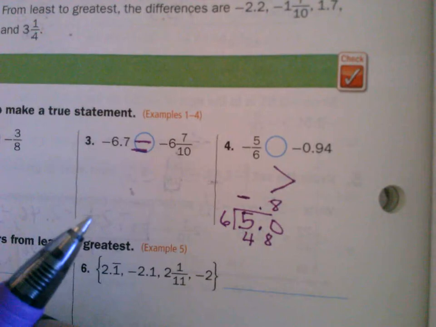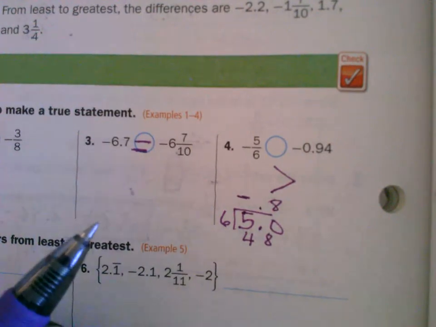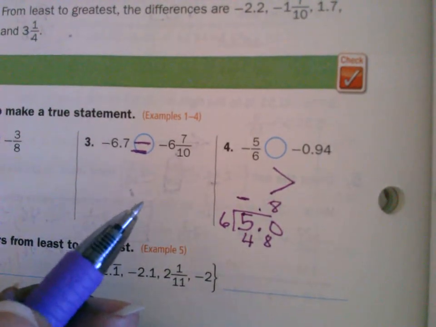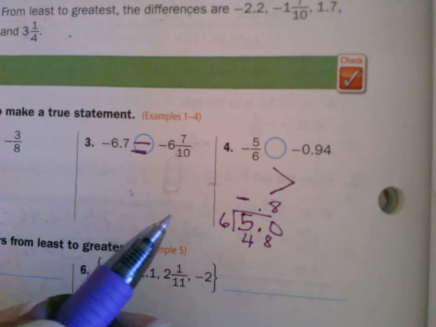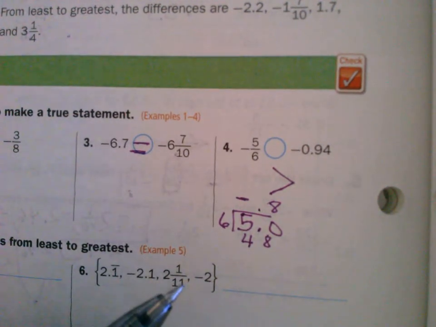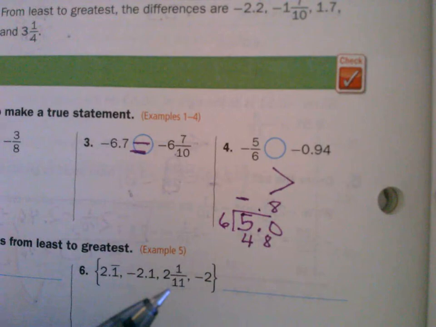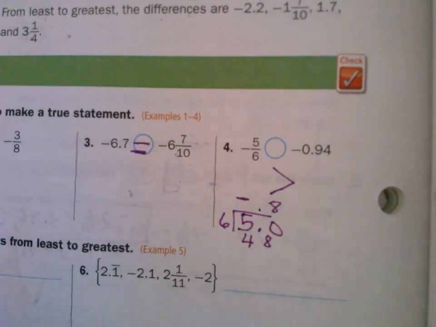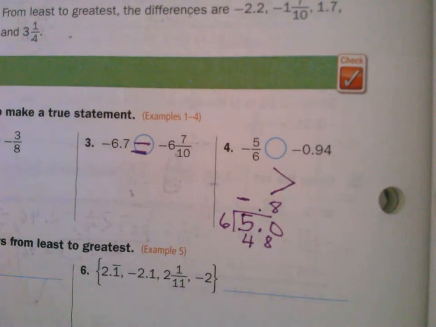So she is correct. Oh, wait, who's correct? I don't know how to do division. Not bad. You go, girl. Oh, this is not fourth period. This is second.